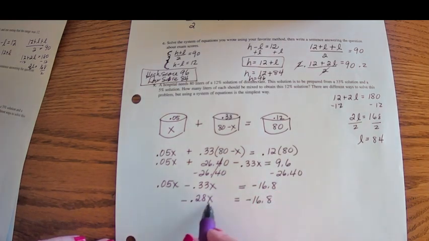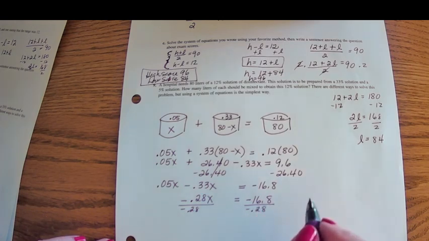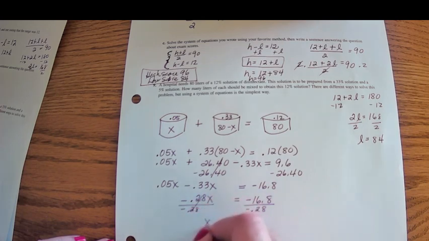And now if I want to get x by itself, I'm going to divide both sides by negative 0.28. And x is going to equal 60.